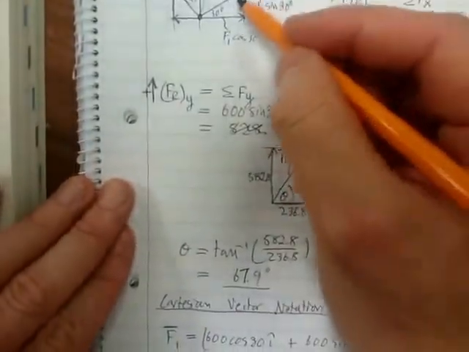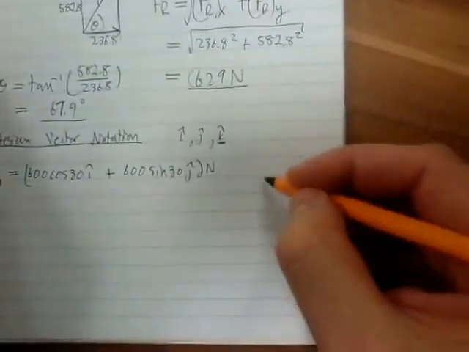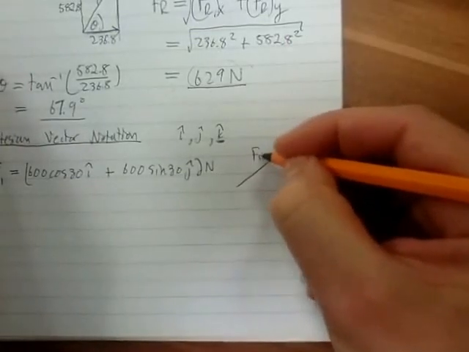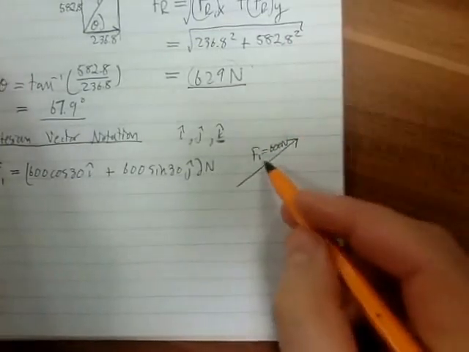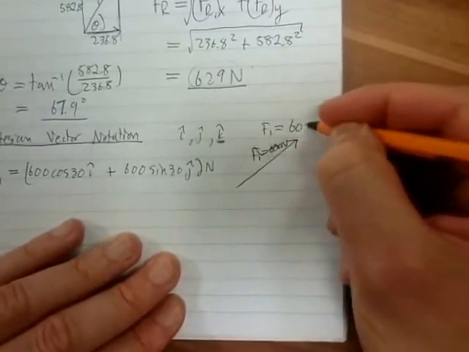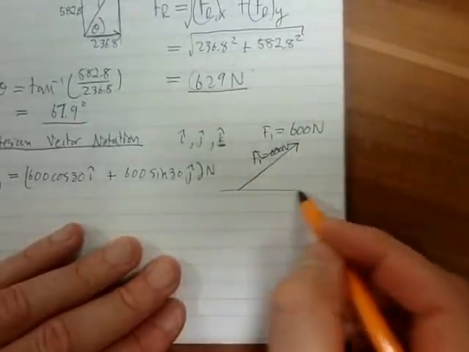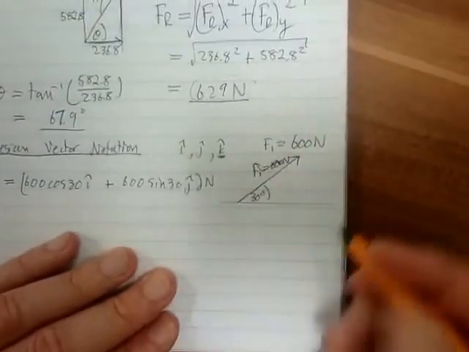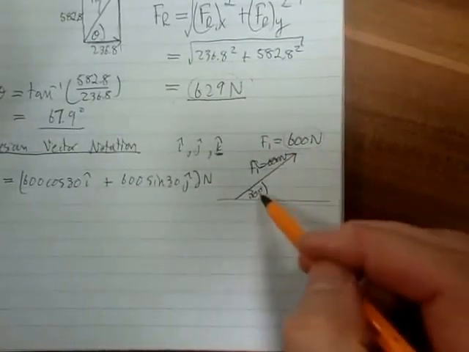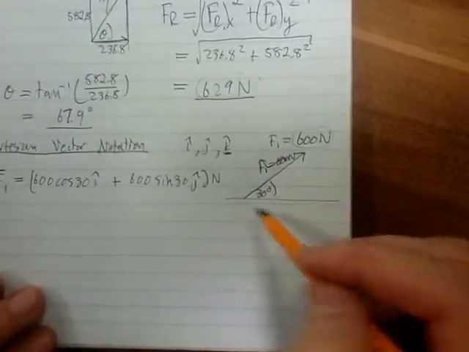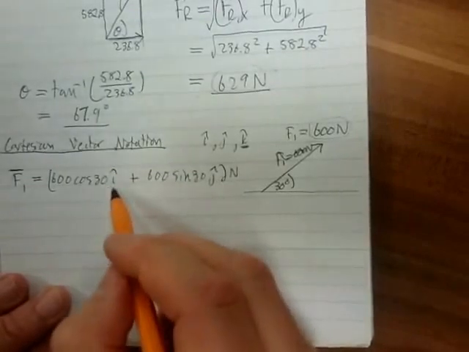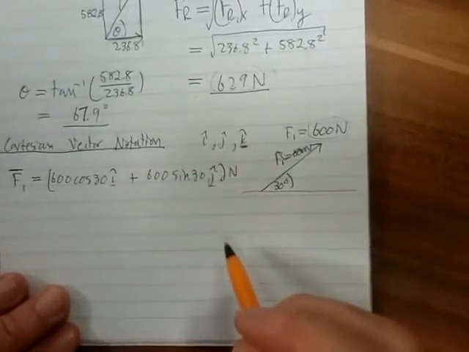What does this mean? Let's draw this again because that looks pretty small. If we have our F1 here equal to 600 Newton, and there's an angle of 30 degrees here, this is in scalar form. We have a magnitude of 600 and we have an angle here. But if I want to represent this in Cartesian vector form, I need to write it in terms of unit vector I and unit vector J.